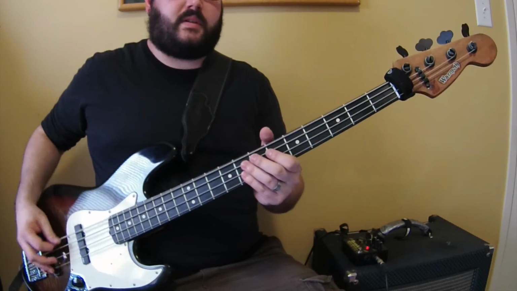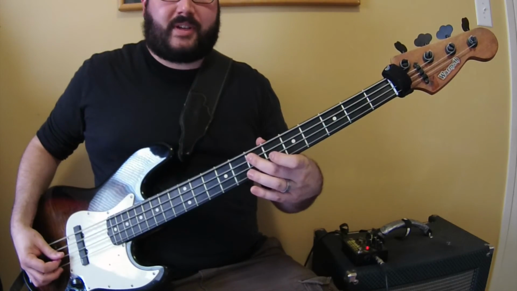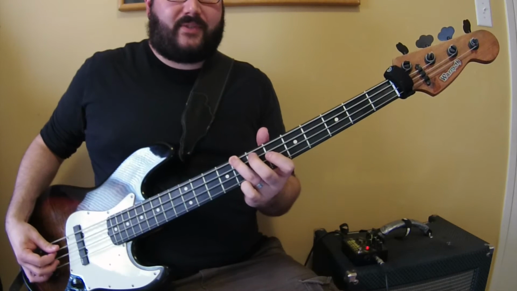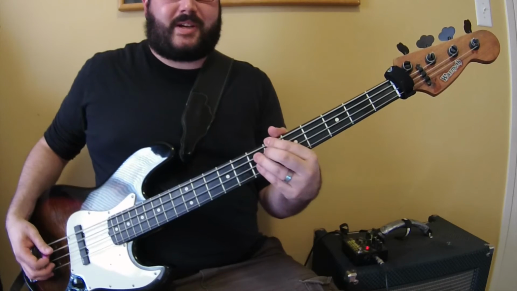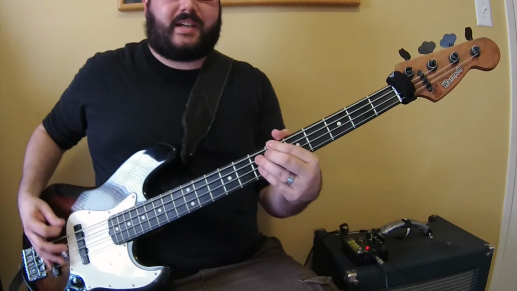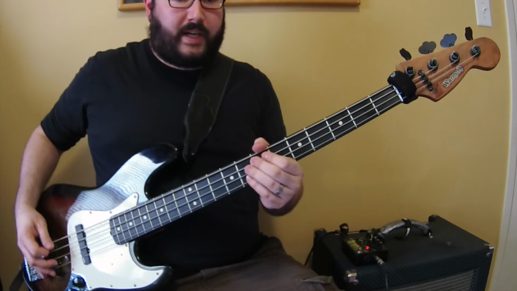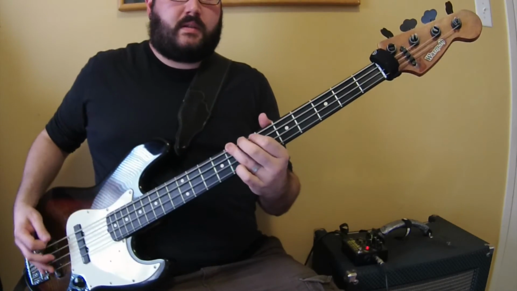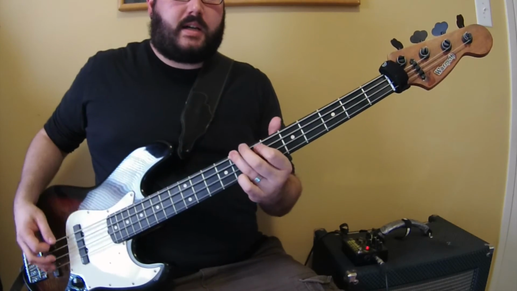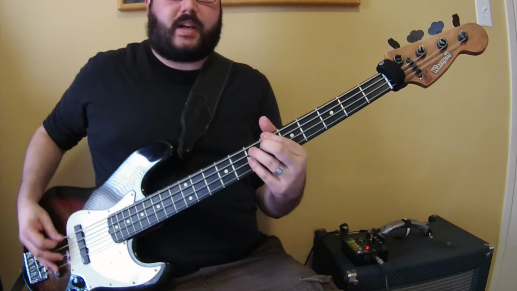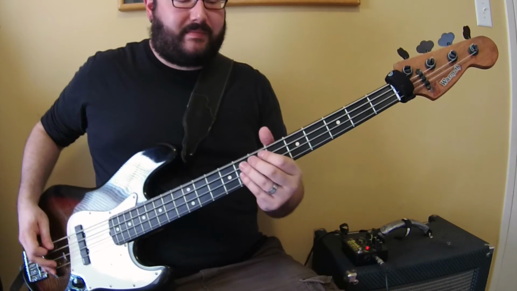1, 2, 3, 4. Then 7th fret of the A, 8th fret of the E, 7th fret, and then when we get back to the 6th fret, we're going to go back to the 16th notes. So 3, 4. Altogether, it's 1, 2, 3, 4, 1, 2, 3, 4. We're going to do that twice, that whole sequence.